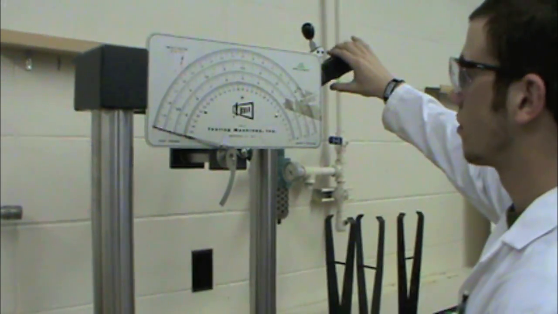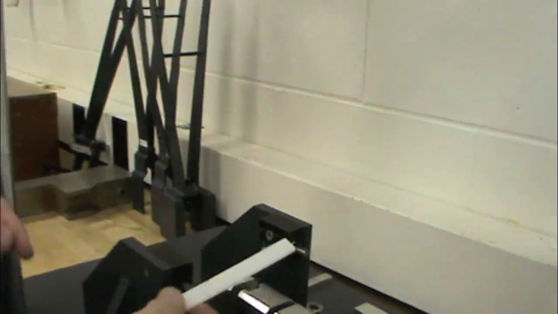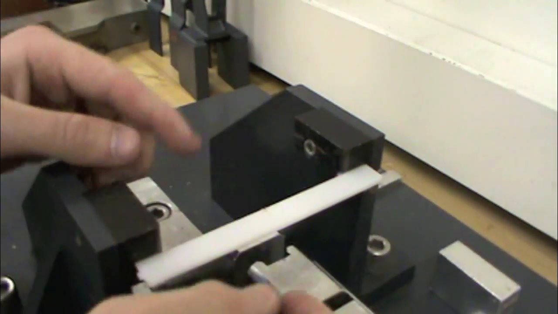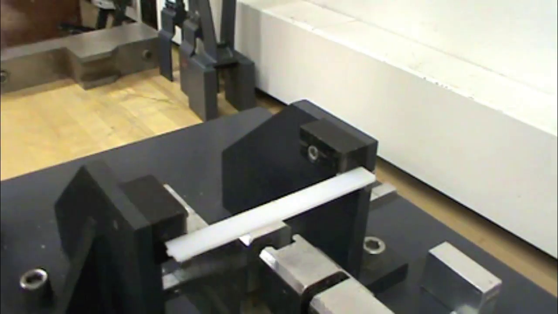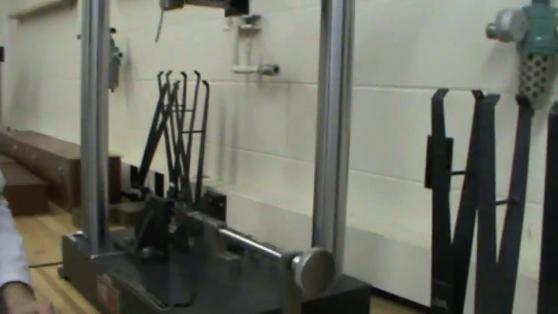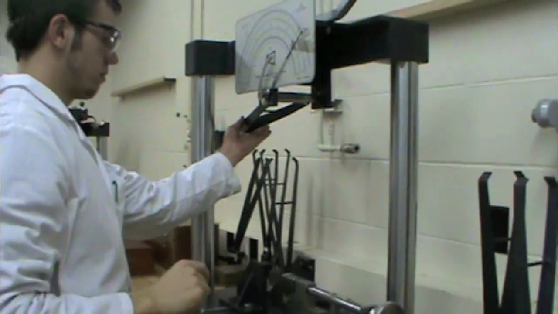Retract the pendulum arm. When you load the sample, load it into the unit like so. Make sure the notch is facing away from the pendulum arm and the part is centered in the braces. No pressure should be applied to the test specimen. Double check that the indicator needle is zeroed and release the pendulum arm, making sure to catch it on the backswing. Record your data and repeat as necessary.